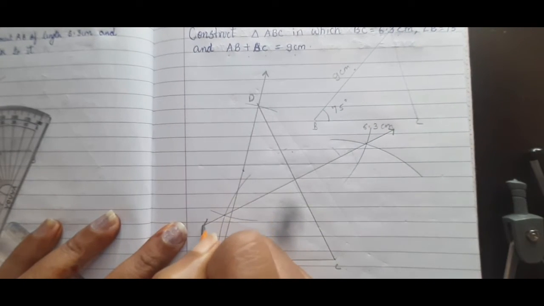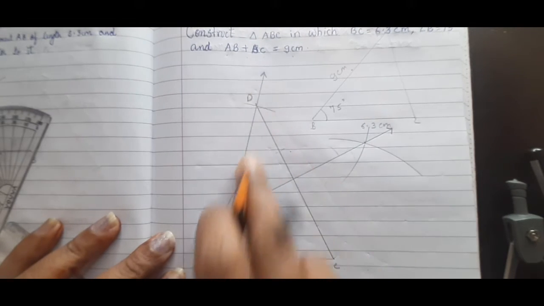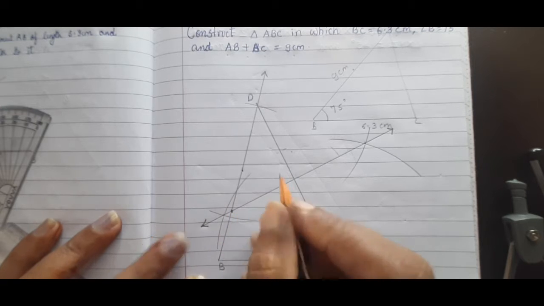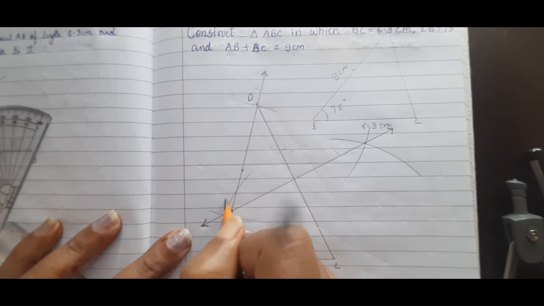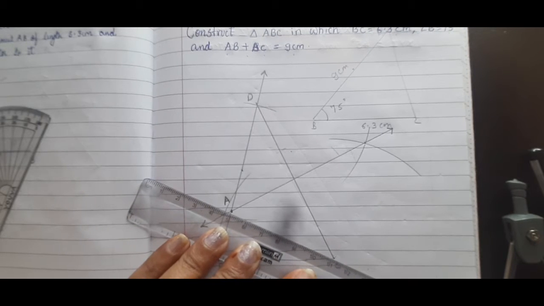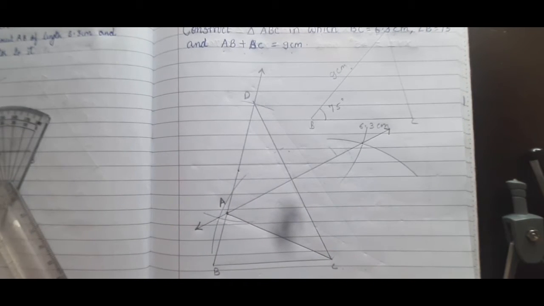Now wherever this perpendicular bisector is intersecting the line segment BD, that point will be my point A. And this A is to be joined to C. So in this way we have to draw.